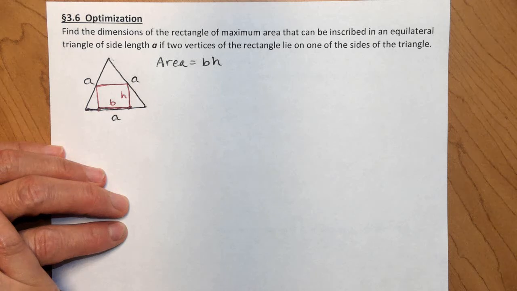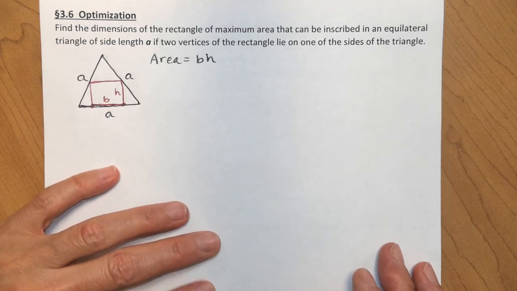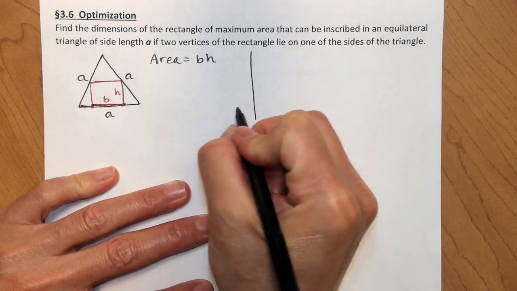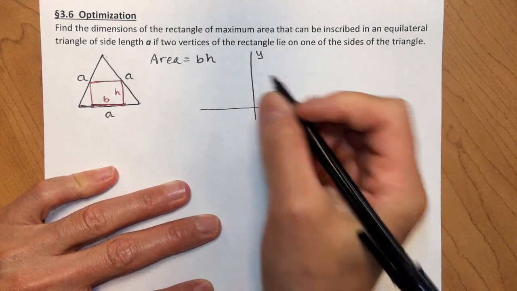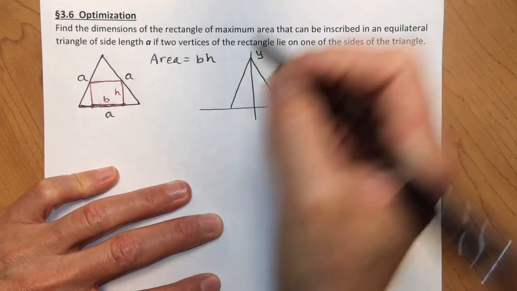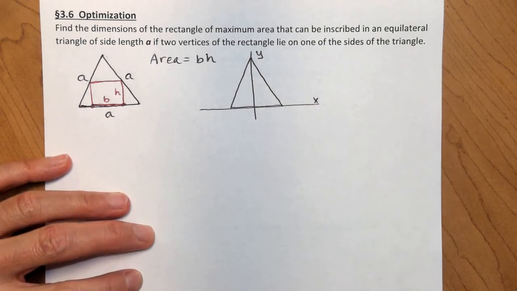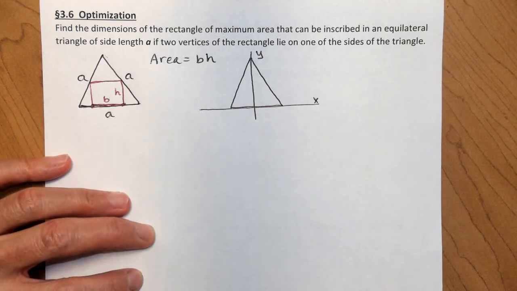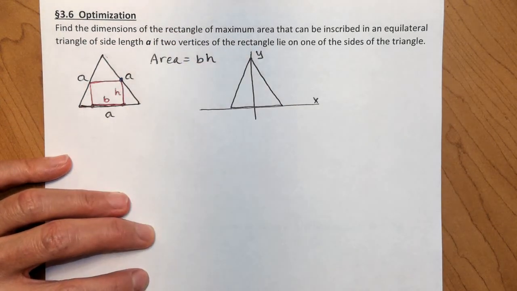So first, I think we are going to redraw this picture on an XY plane. Okay? So let's say that this is the XY plane, and here is my triangle. And I'm going to relate the rectangle to the triangle through a point where they touch. And I'm going to pick a point in the first quadrant.